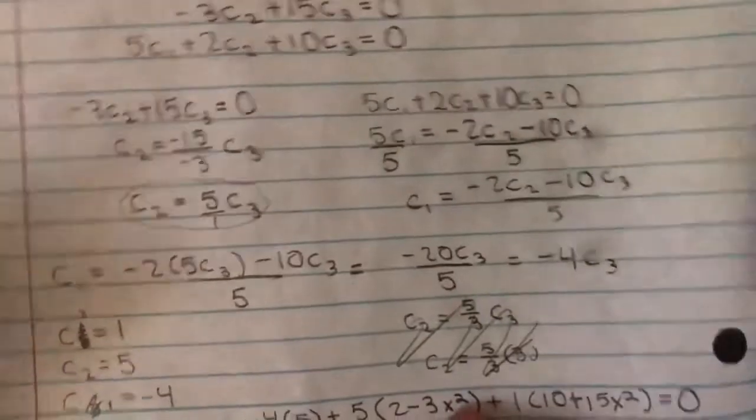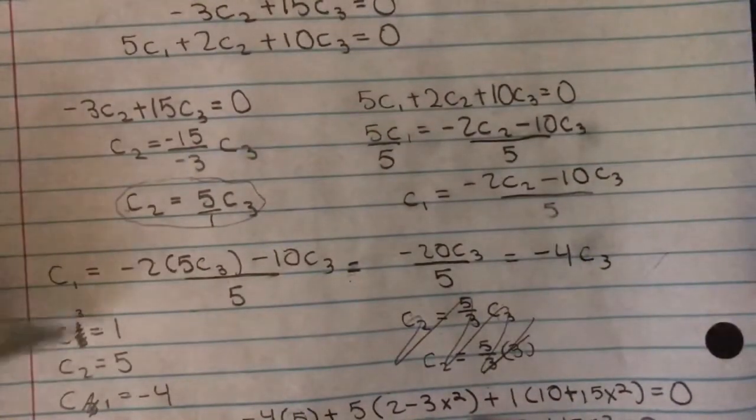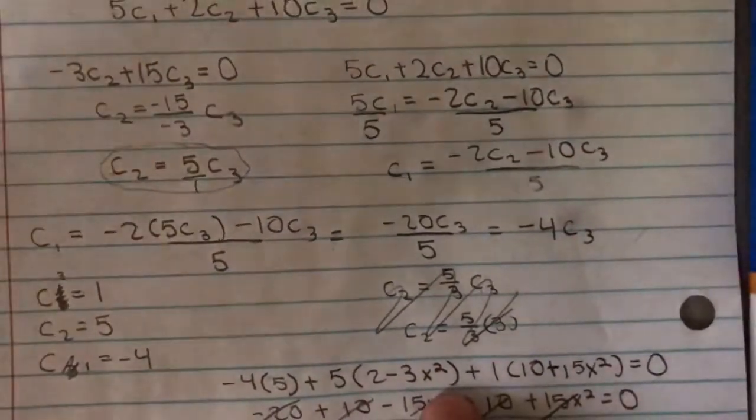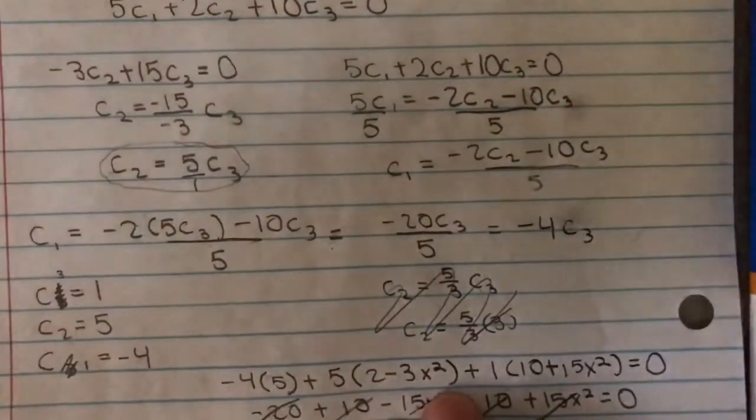And remember, all these constant values, not all of them can be 0. Some of them could be 0, but not all of them.